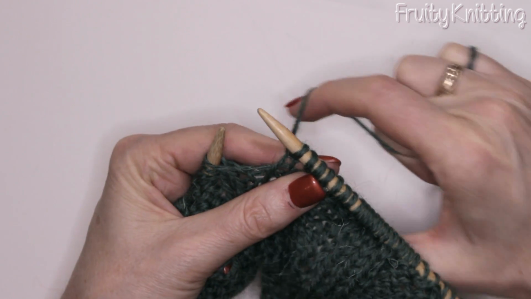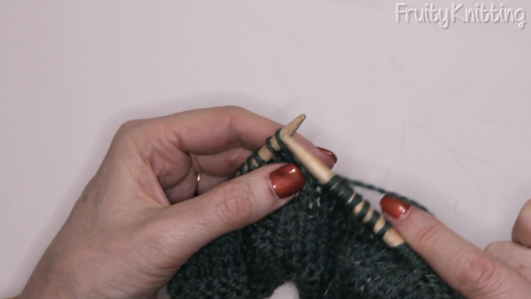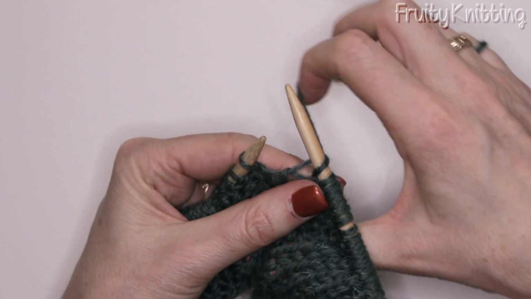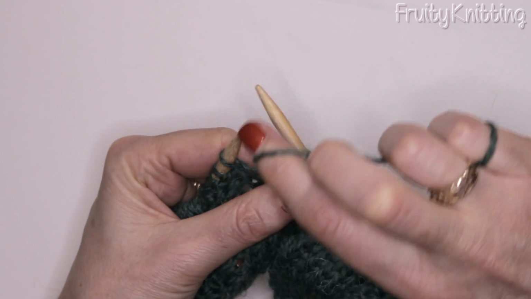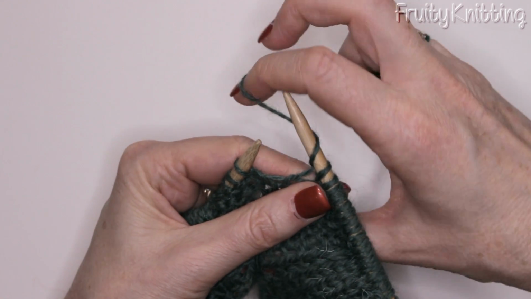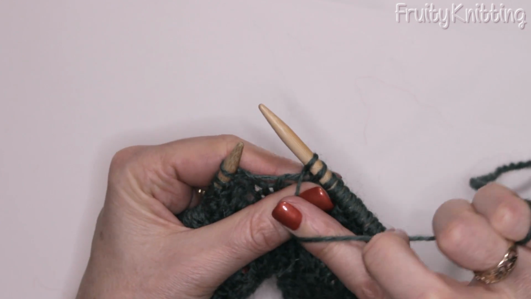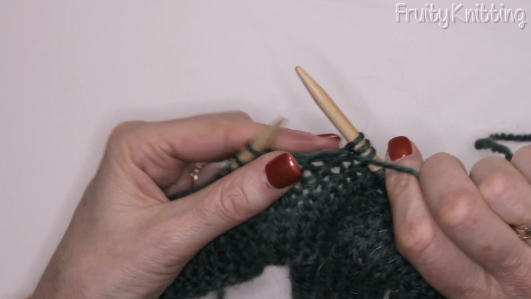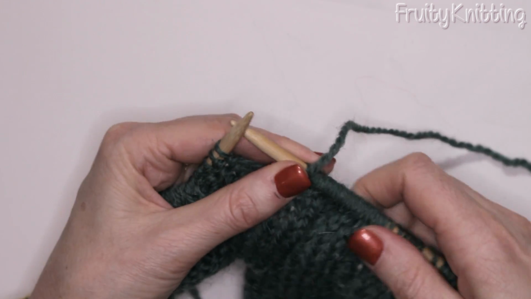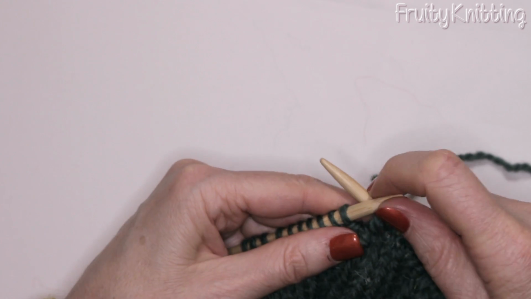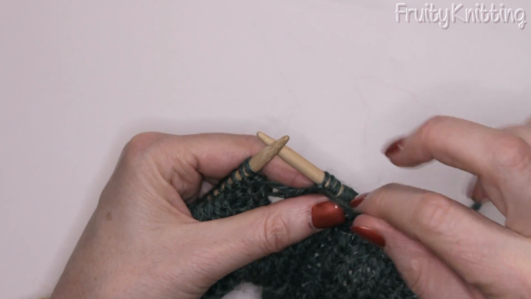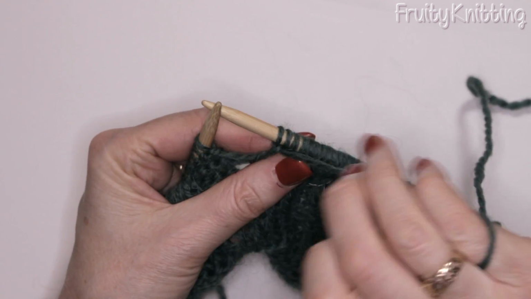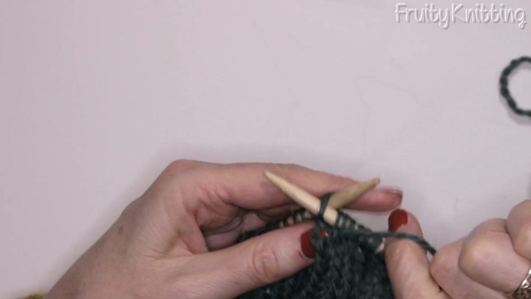So I bring it back to the back of the work, I knit, I bring the yarn to the front, wrap over the top of the needle and back down again here, and I'm ready to purl. Okay, so if my instructions say purl 1, yarn over, knit 1, it looks like this. So we start with the purl stitch, the yarn is on the front side of the fabric, and I purl a stitch.